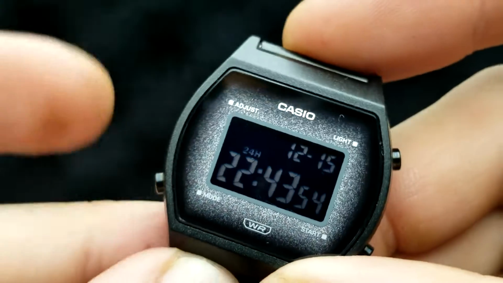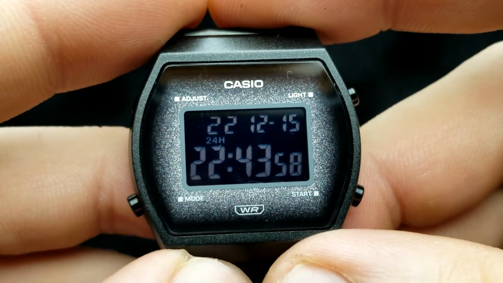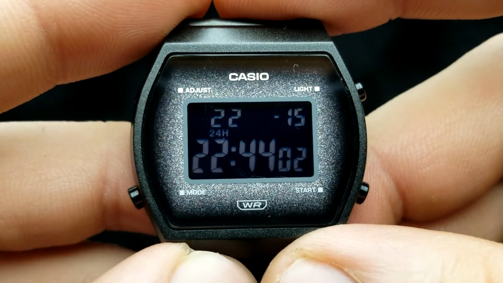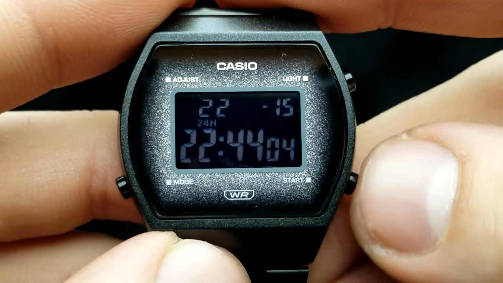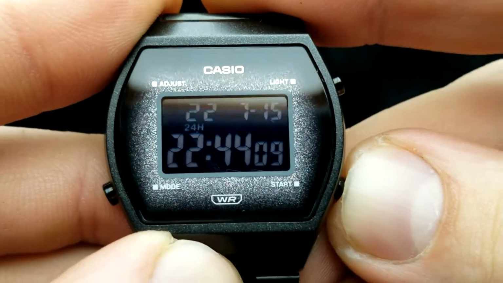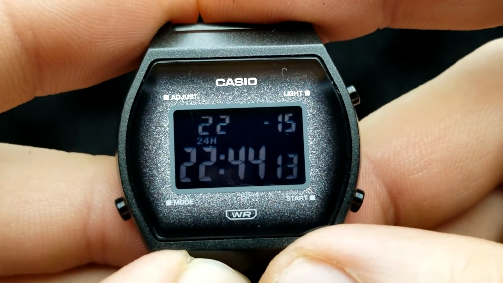Once I'm done with my year value, I'm gonna press the mode button, and next up flashing is our month value. It's flashing number 12, corresponding to month of December. When I press the lower right button, it will shuffle the value of month between 1 and 12, and I can set it to the value I want.